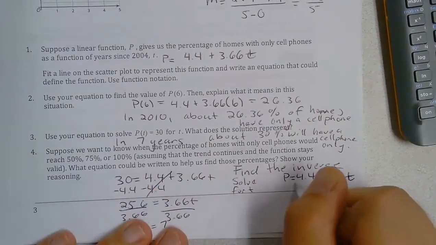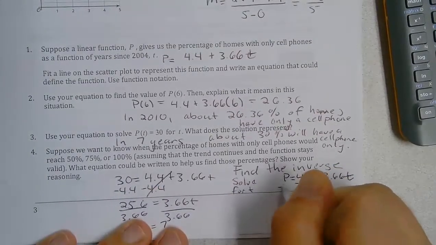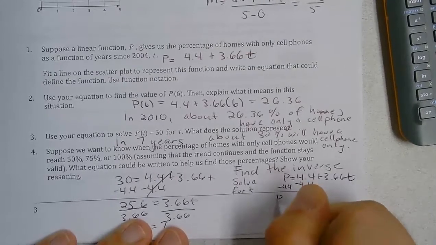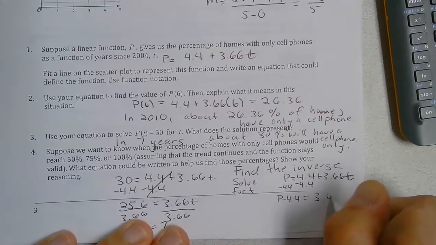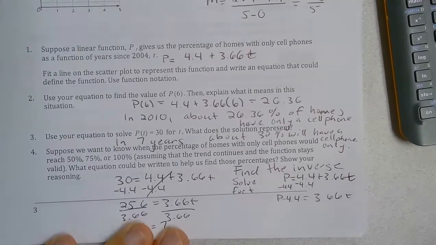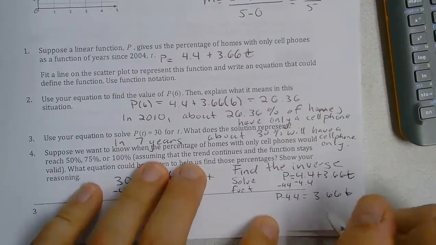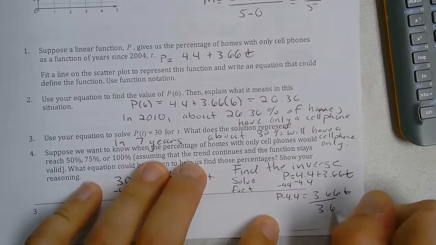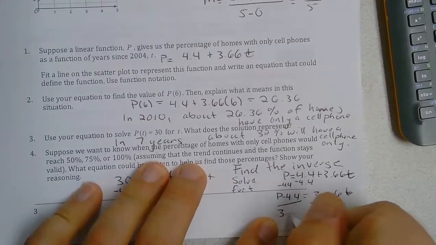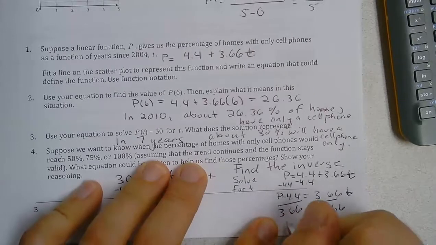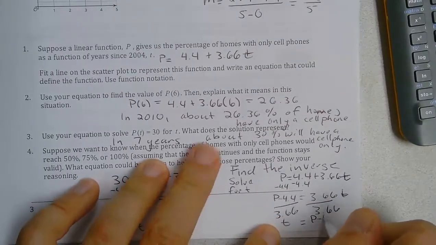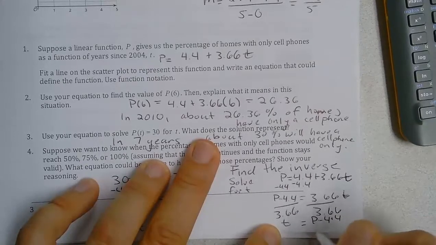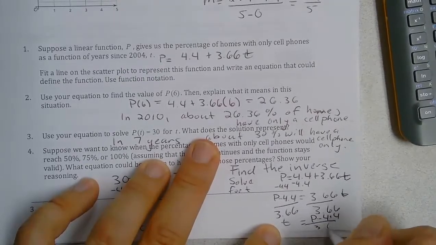And we're going to subtract 4.4 from both sides. So you have p minus 4.4 is equal to 3.66t. Then divide both sides by 3.66. So our function would be t equals p minus 4.4, all divided by 3.66.